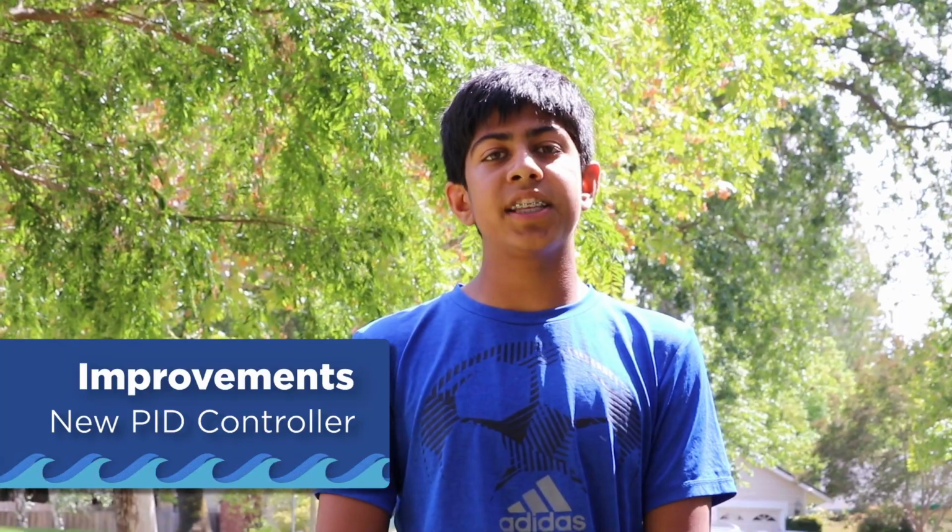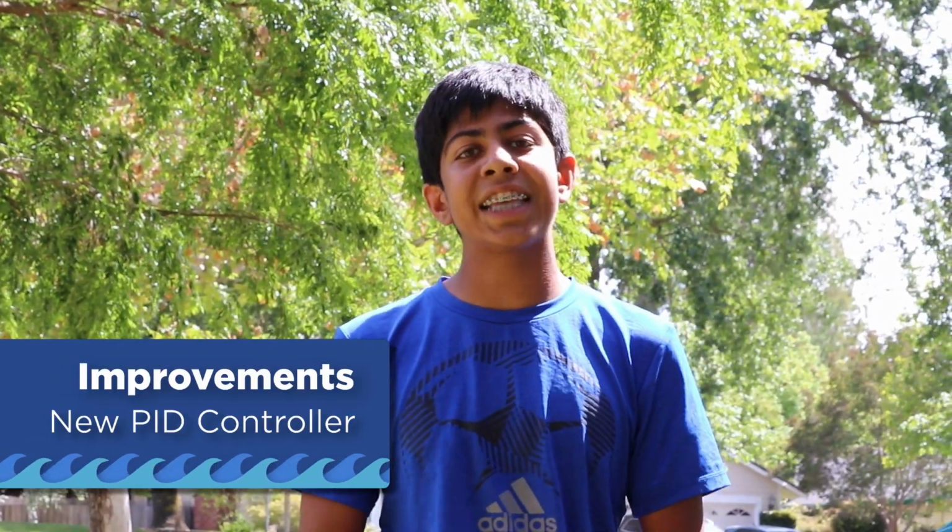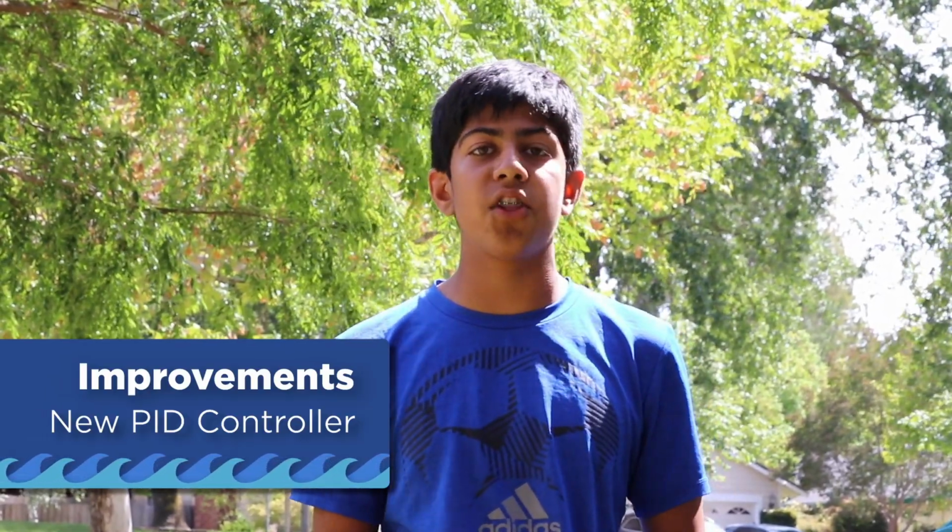We are currently attempting to switch our positional PID controller for a cascaded PID controller by implementing a primary velocity controller.